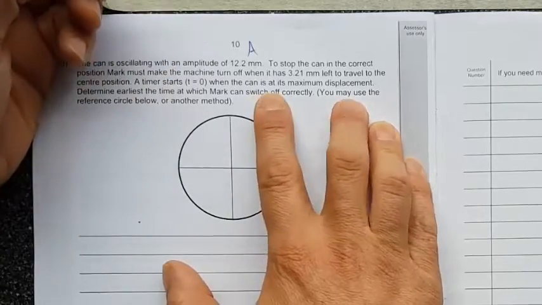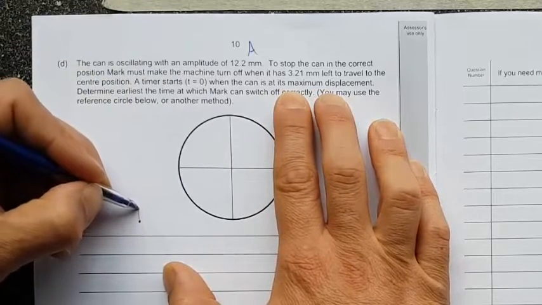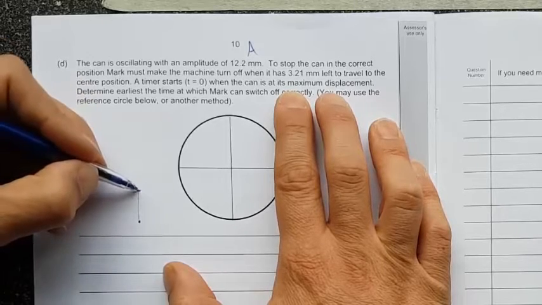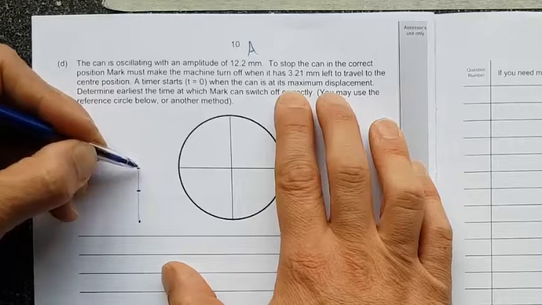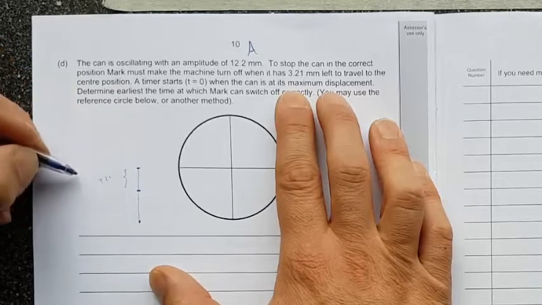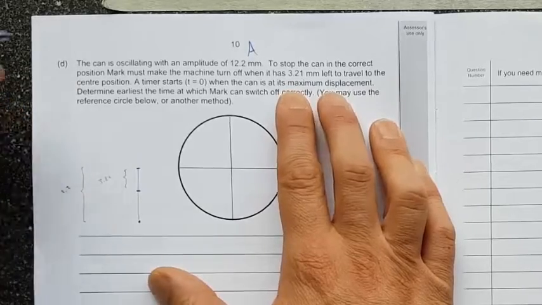Timer starts at t equals 0 when the can is at its maximum displacement. So it starts here, it's heading up towards center. When it's 3.21 millimeters away, it has to be turned off, and then it'll travel on to the center position. So this distance here is 3.21. This distance here is the amplitude, which is 12.2.